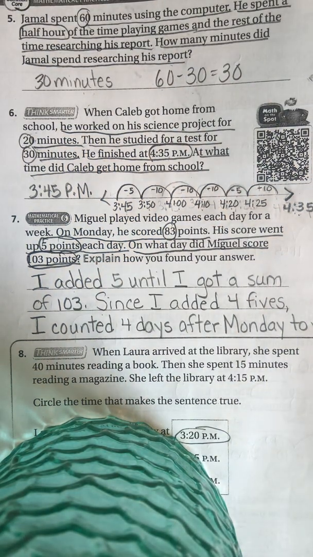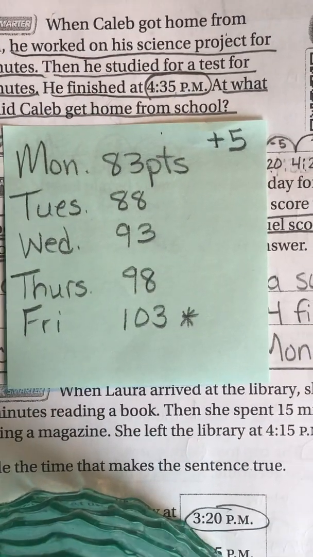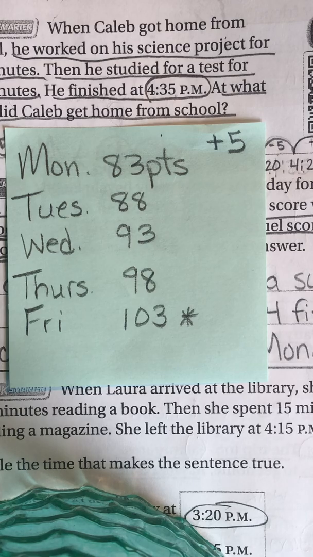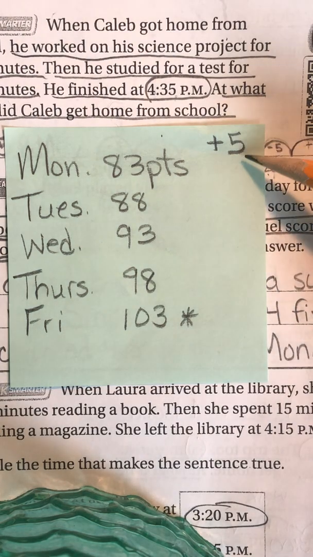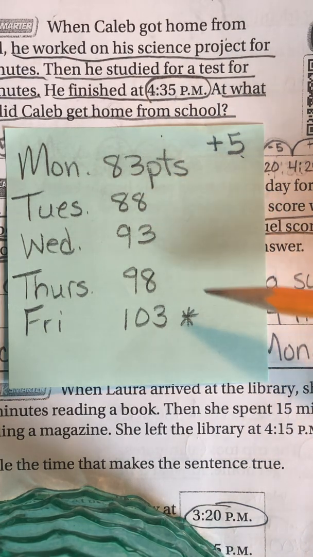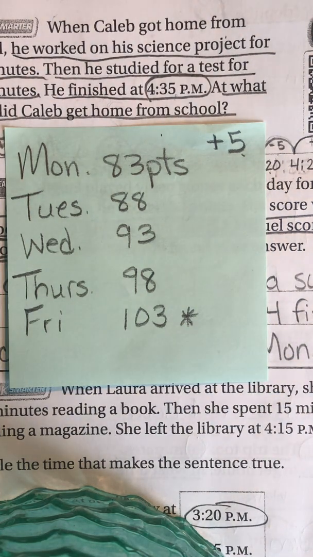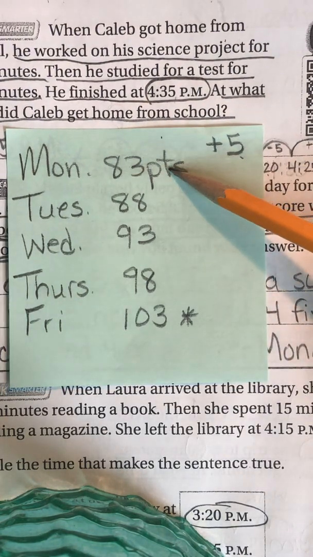So here's what I did, my friends, before you write any of that down. I'm going to zoom in. We know on Monday he scored 83 points. They told us every day he kept improving by 5 points. So I kept adding 5 on until I got to 103. So even though he did it for a week, I don't need to know what he did on Saturday and Sunday, because once he got to 103, I just have to tell what day that is, because that's what the question asked. So 83 points is on Monday.